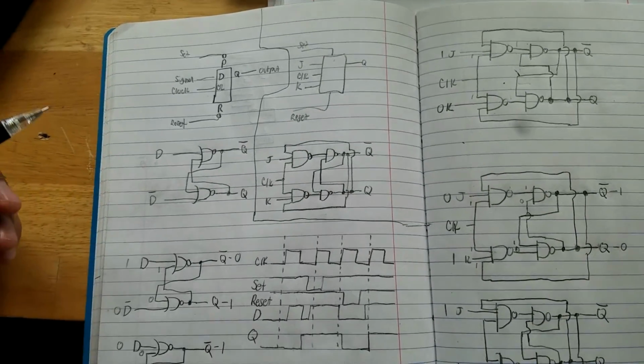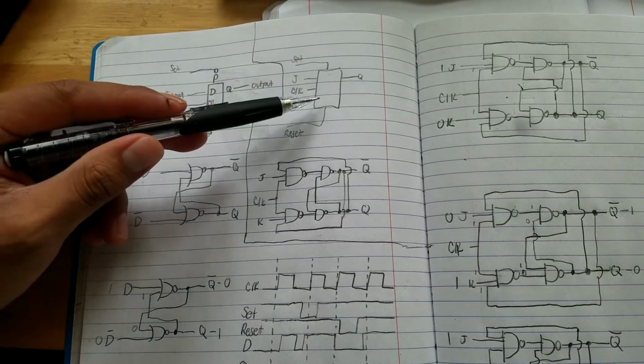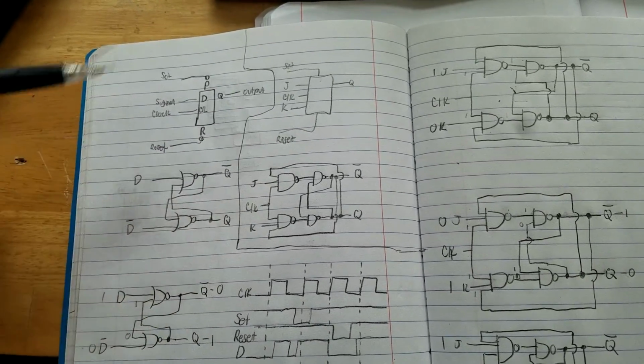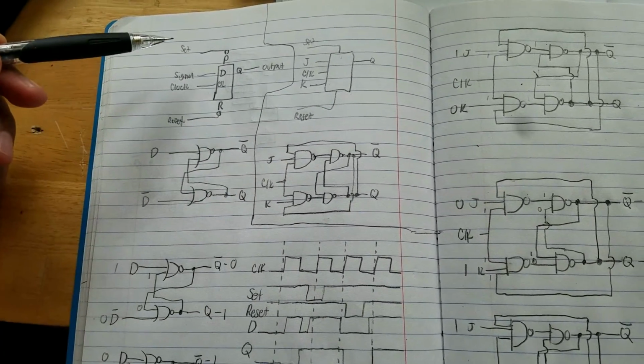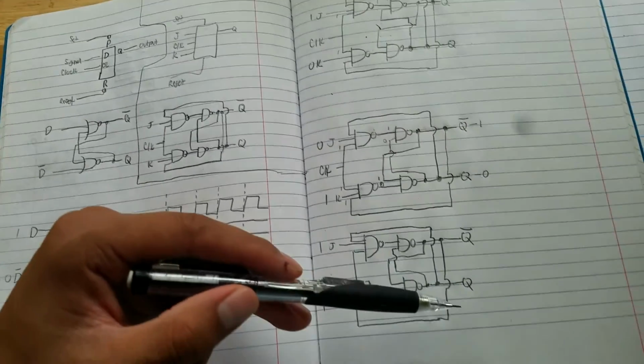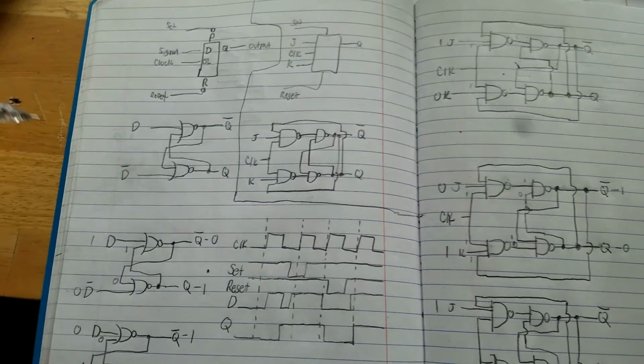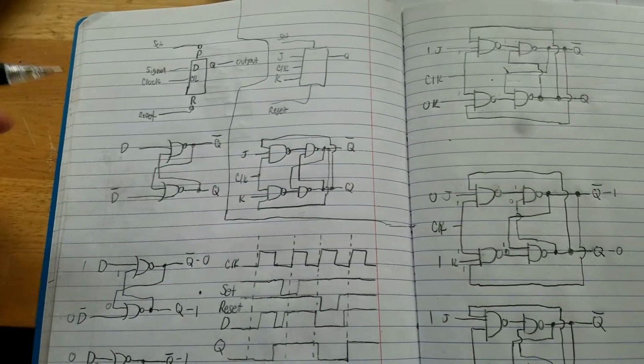Alrighty, so I'm going to attempt to explain to you the D flip-flop and the JK flip-flop. I understand how the D flip-flop works. The JK is really complicated. I still haven't actually figured out exactly what goes on when you work it. But the D flip-flop I can definitely explain to you.